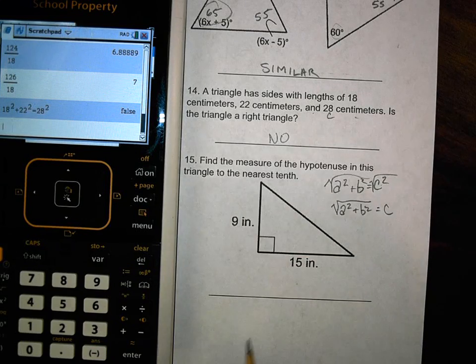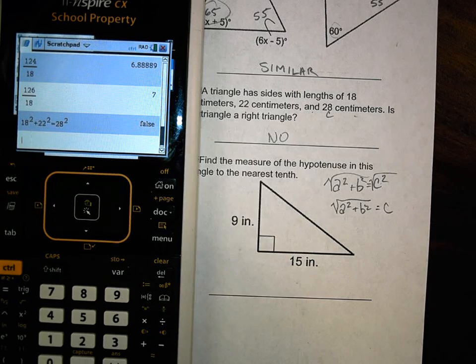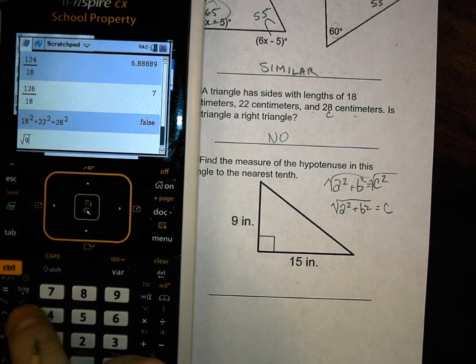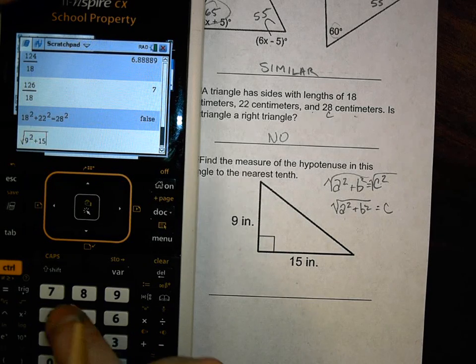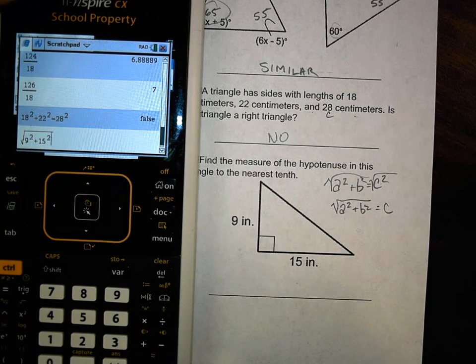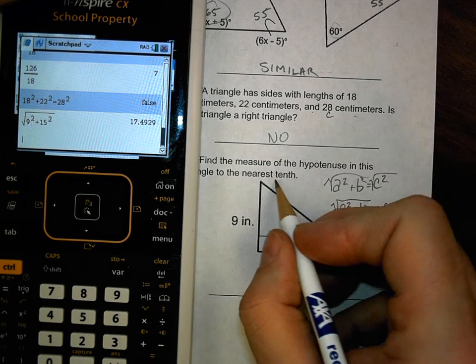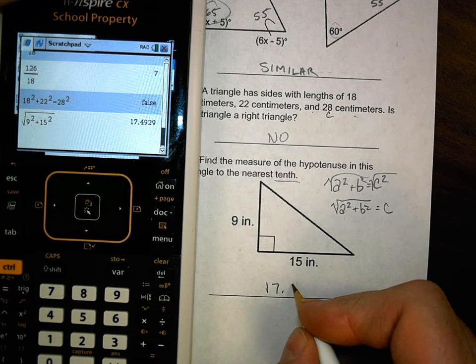So now I go in my calculator. I hit that button so I get the square root. A squared is 9 squared plus b squared is 15 squared. And I hit enter. It says the nearest tenth. I got 17.49. Well, 9 is definitely 5 or bigger, so we'll round it up to 17.5 inches.